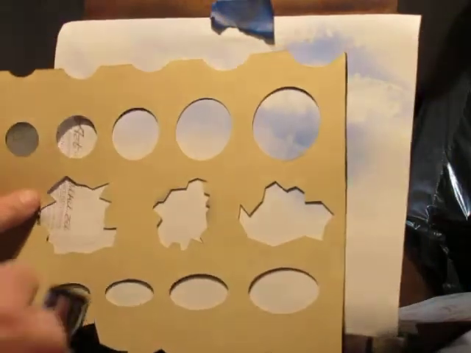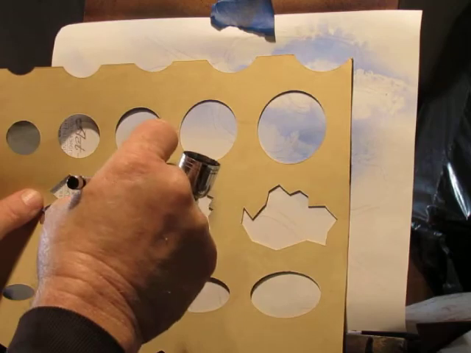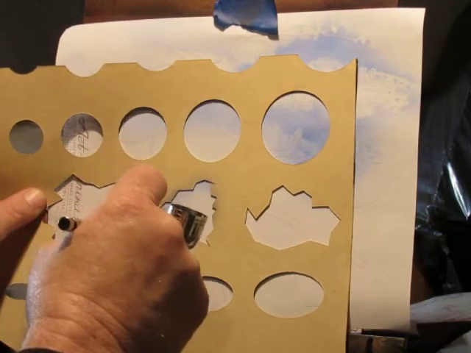Your typical bullet hole. Yeah, I cut these on the machine at work. I cheat.